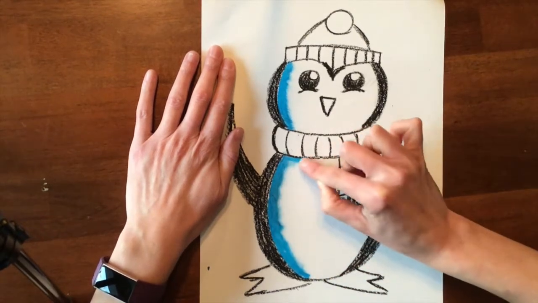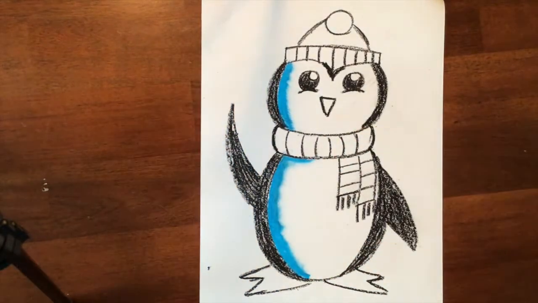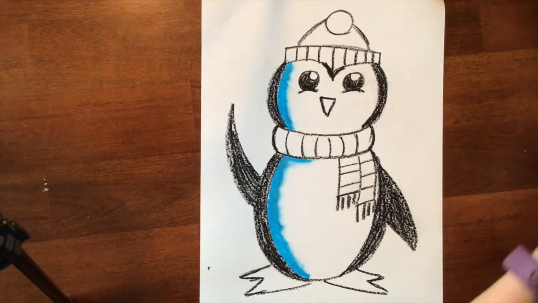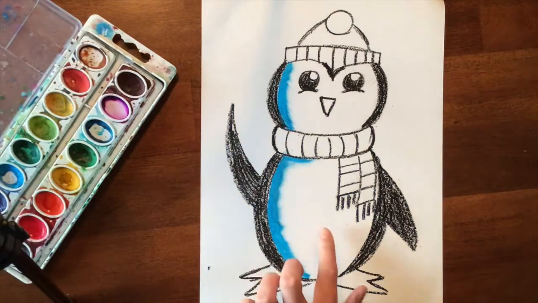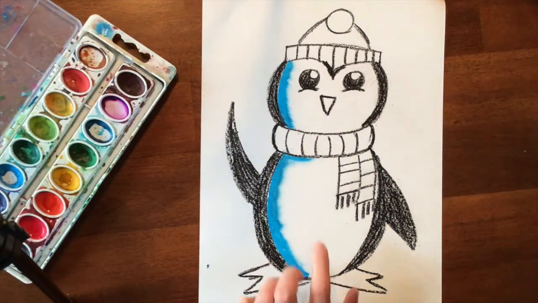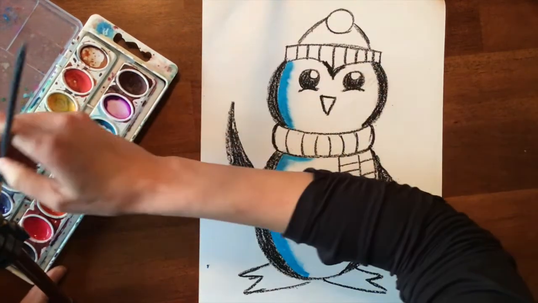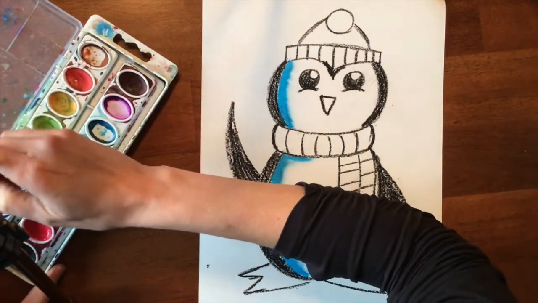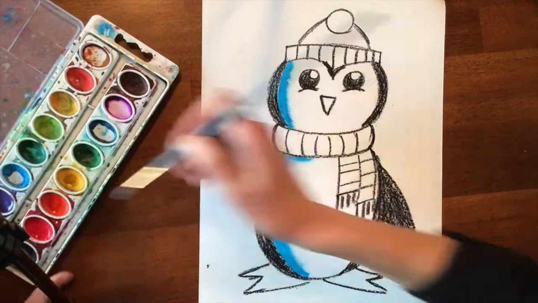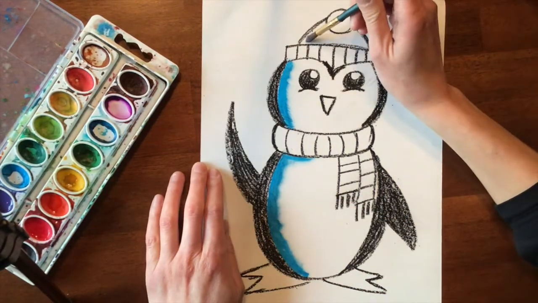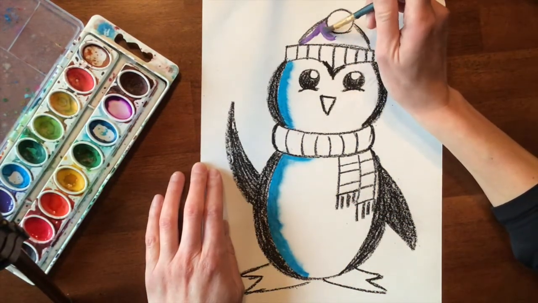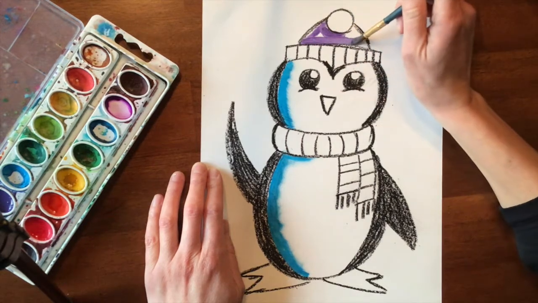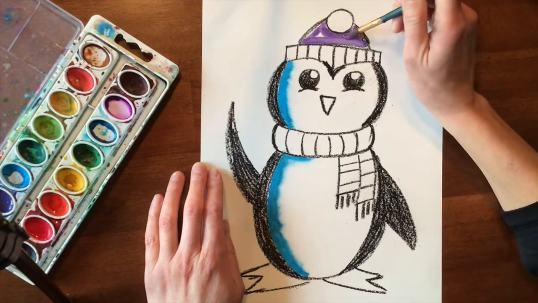And once you're done with that, you can go ahead and start painting the rest of your penguin the way you would like it to look. So these areas will stay white, but you can paint your penguin's hat the way you would like it to look. Maybe you want to do some type of pattern.